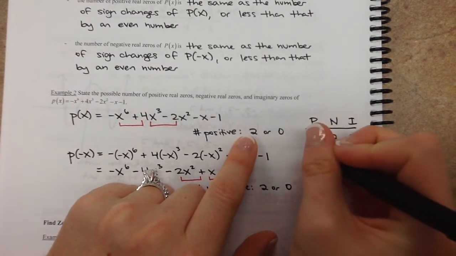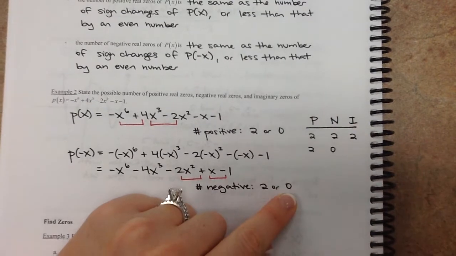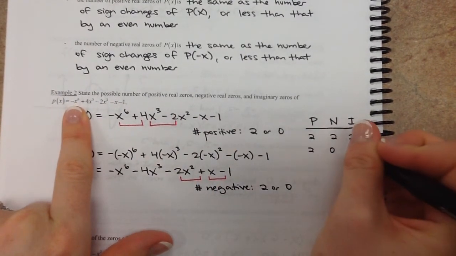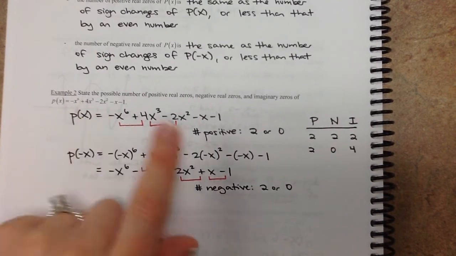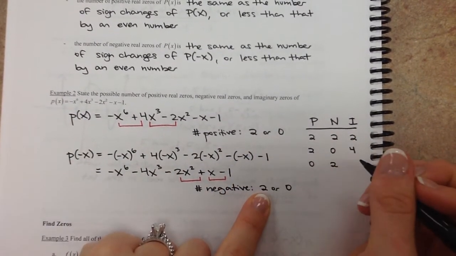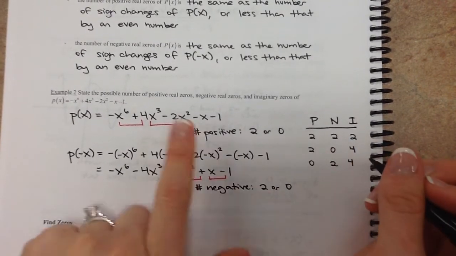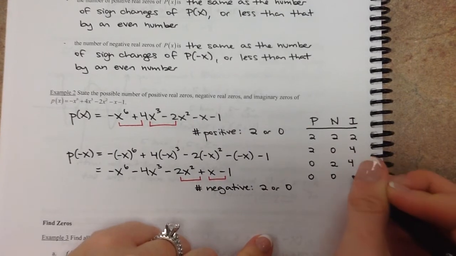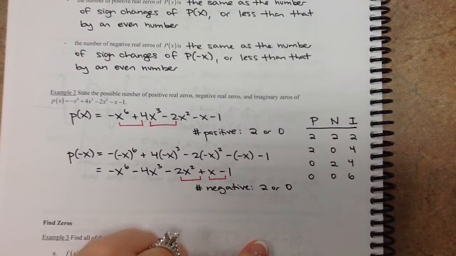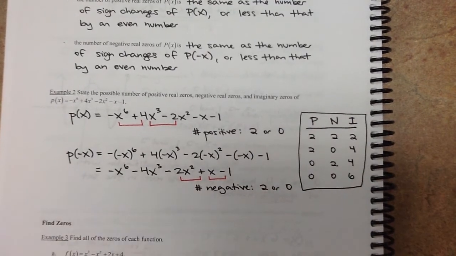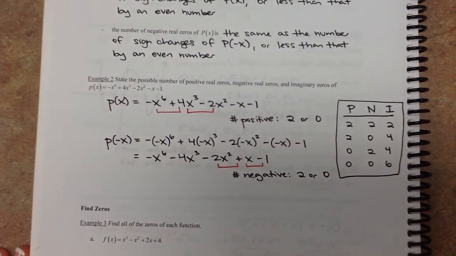I could also have 2 positives and 0 negatives. That's a different possibility. And then since I have to add up to 6, that would leave me with 4 imaginaries. I could have 0 positives and 2 negatives, and that would leave me with 4 imaginary because I have to add to 6. Or I could have 0 positives, 0 negatives, and that would mean I'd have to have 6 imaginaries. So those are all of the different scenarios that you could have. All right, so in the next video, we're going to do even more with this Descartes rule.